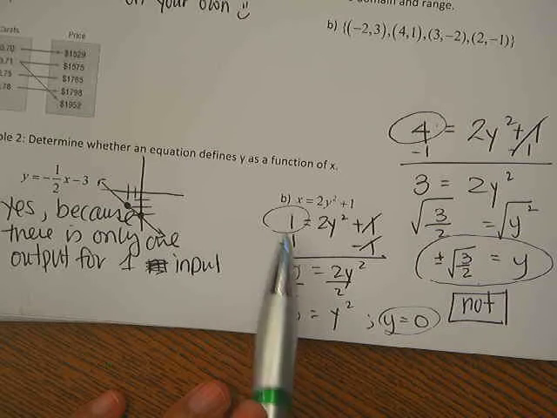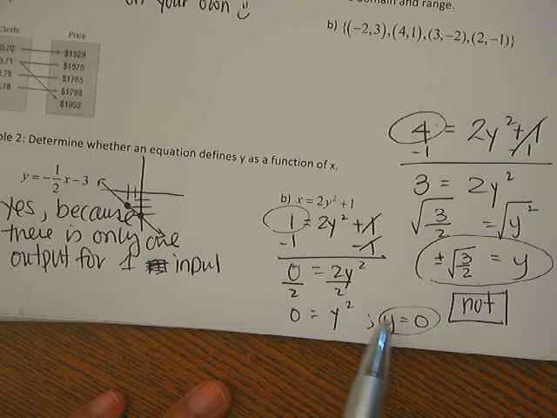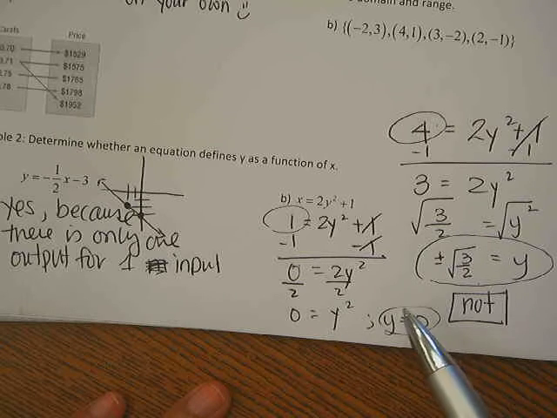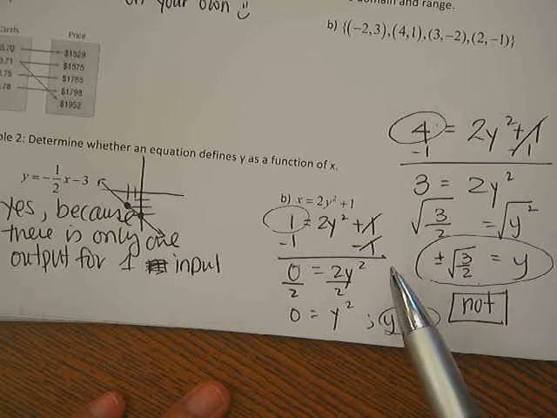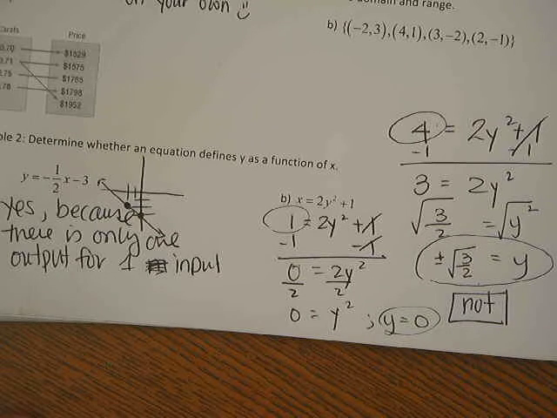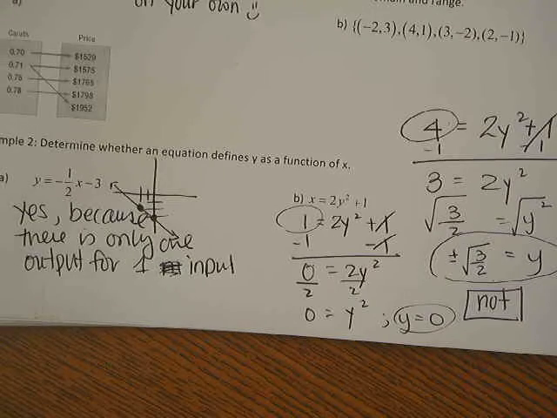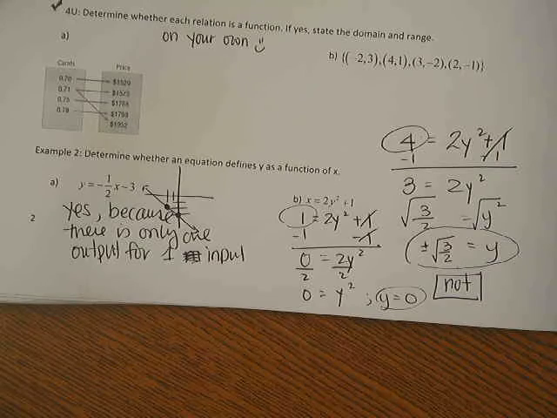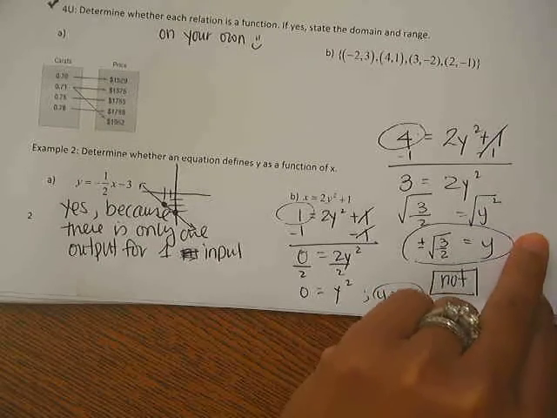Notice the first test that I did, I got 1 input and 1 output, so most of you are going to write, oh yay, it is a function. But remember, you always want to test out a few of the numbers. You can't just test one and then decide right away if that's the correct answer. All right, if I'm going too fast, hit pause before you go on.